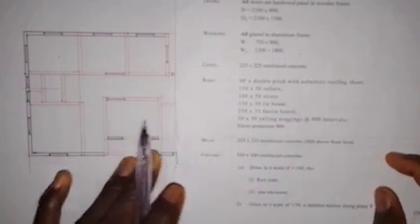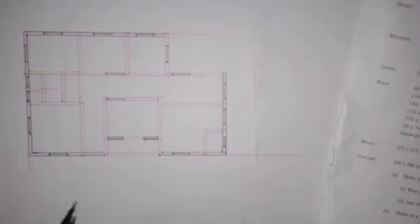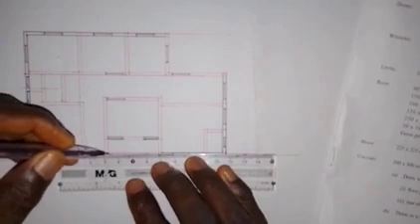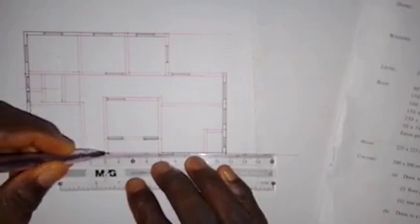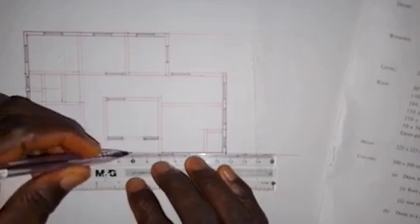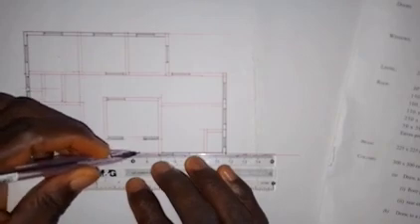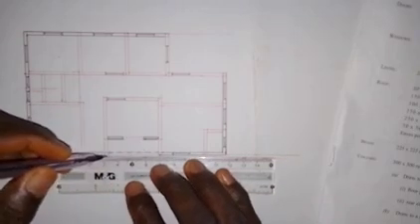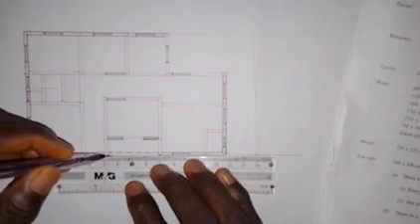But in the floor plan, we are using this 2500 by 2500 here, and this is what we have already done, so you don't have to take any measurement again. What we need to do here is to show that this is the beam, and that is done with a short dashes line. So just make this a short dashes line. This is how we show the beam in the floor plan.